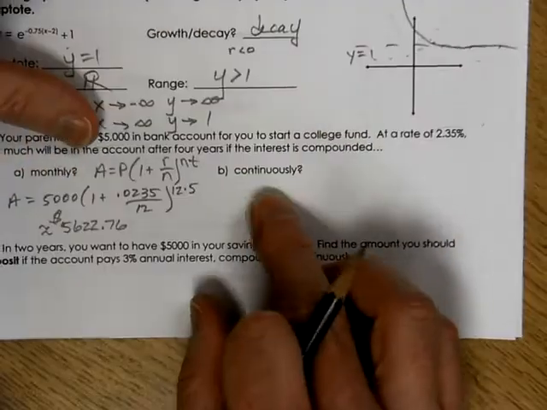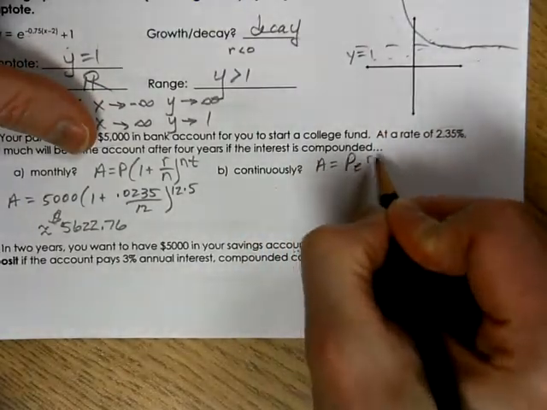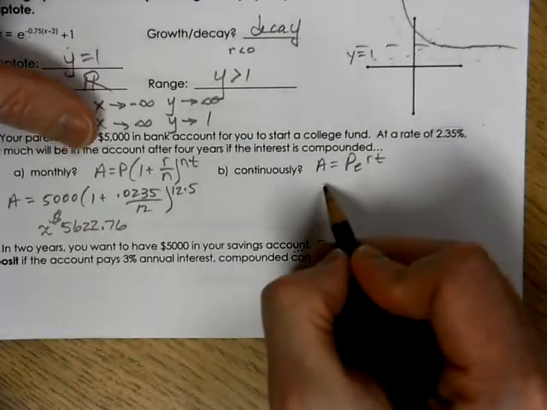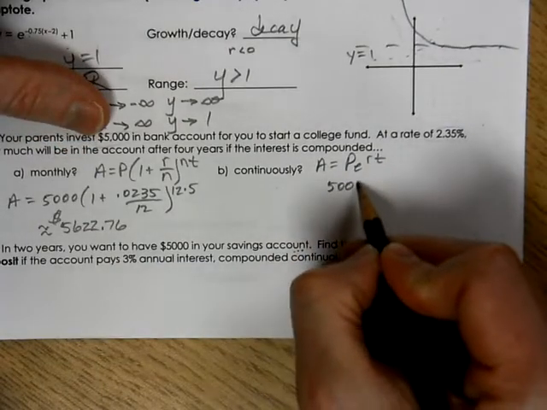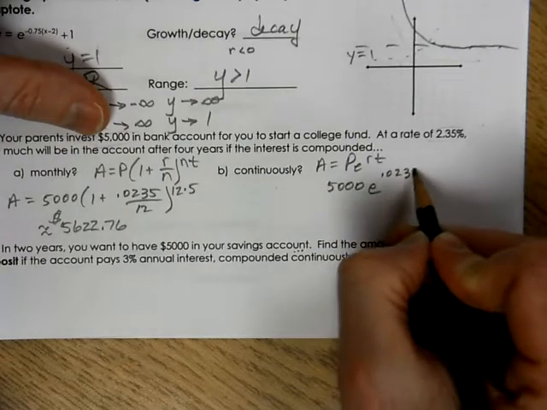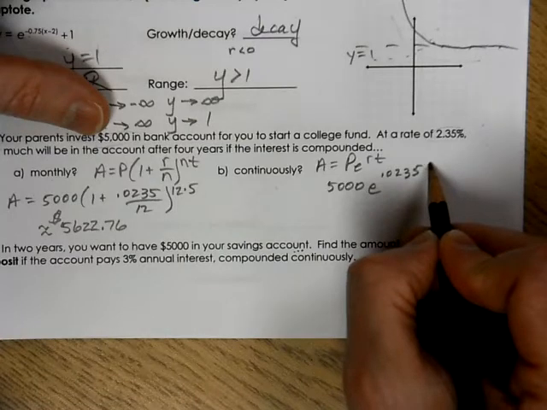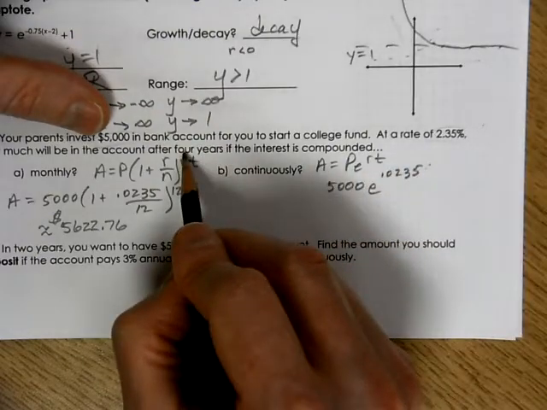And if we compounded it continuously, continuously is the Pert formula. So we're still starting with $5,000. e to our decimal of our interest rate times the number of years. Oh, it was 4 years, not 5 years.